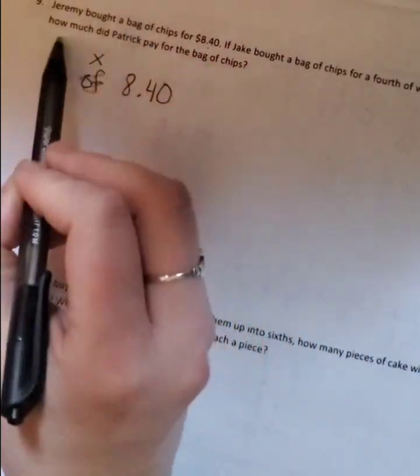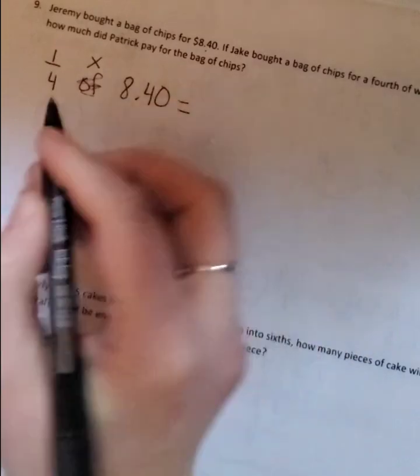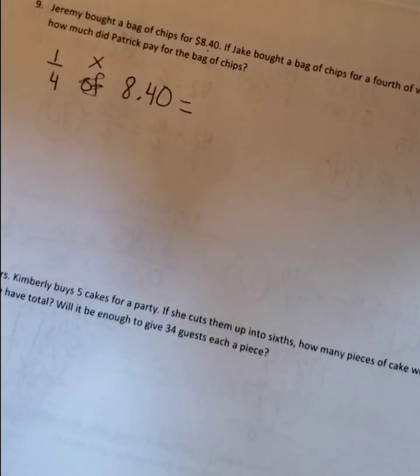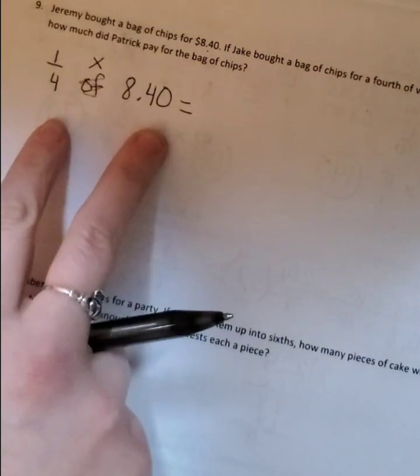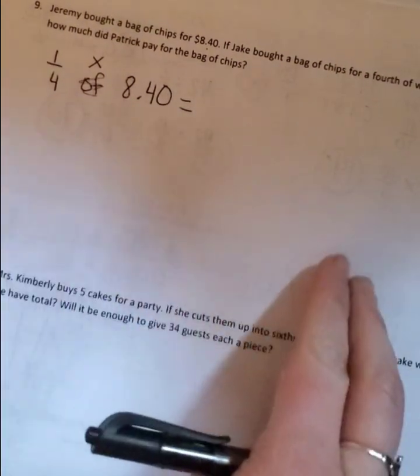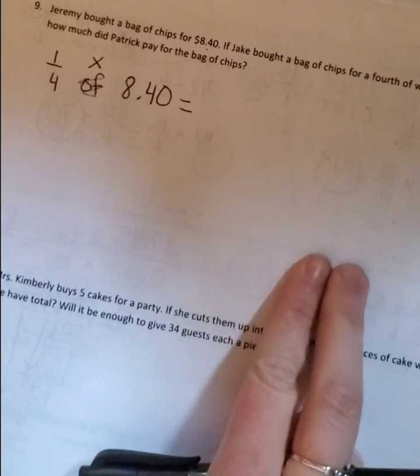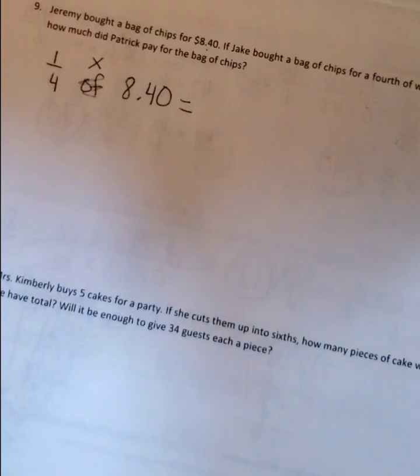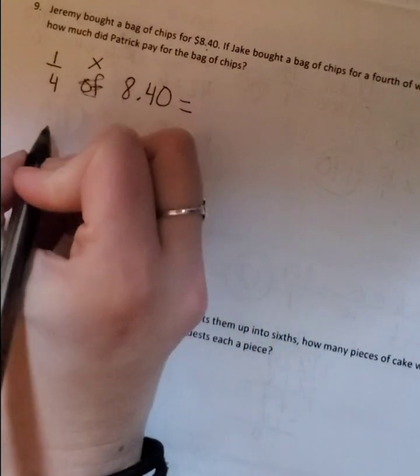Or again, times, right? How much did he pay? So 1/4 times $8.40. It's up to you here. You could do this 2 different ways. Turn both of them into fractions, multiply them, and then turn it back into a decimal to get your money. Or you could turn the fraction into a decimal and then multiply the 2 decimals. I'll show you both very quickly, as quick as I can.